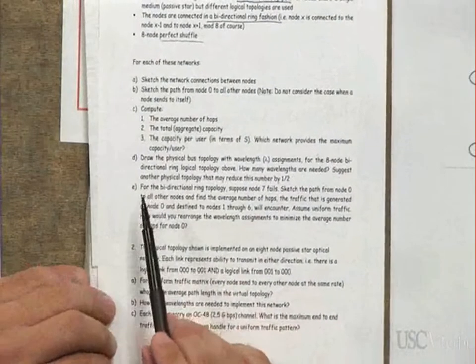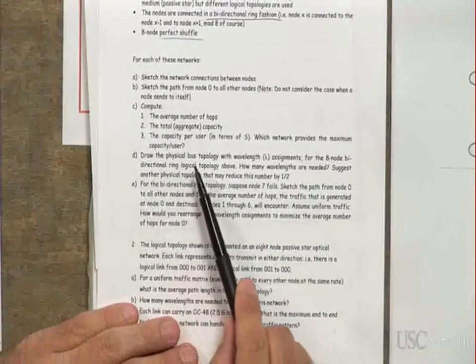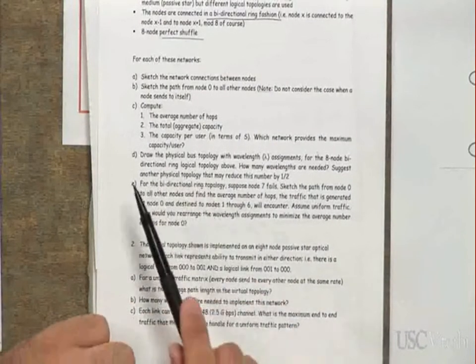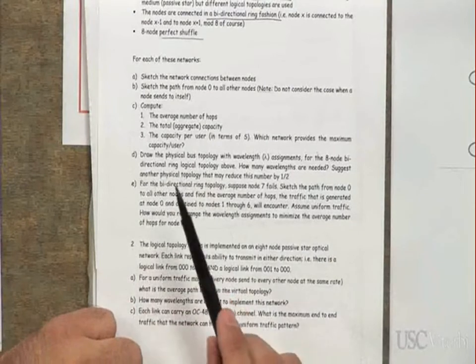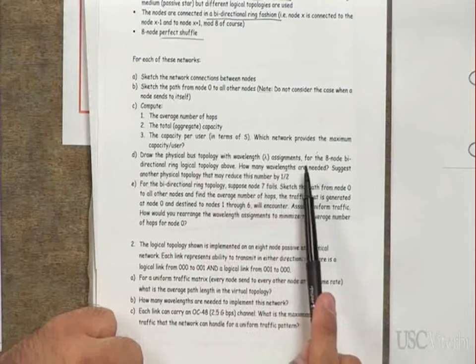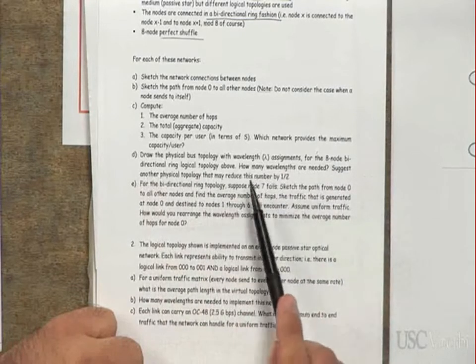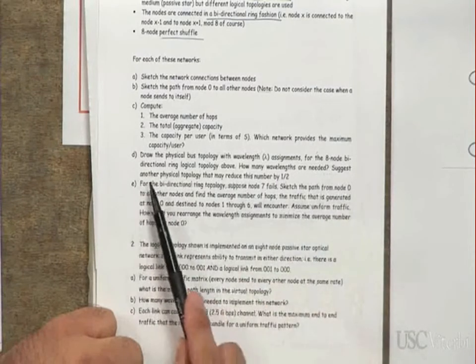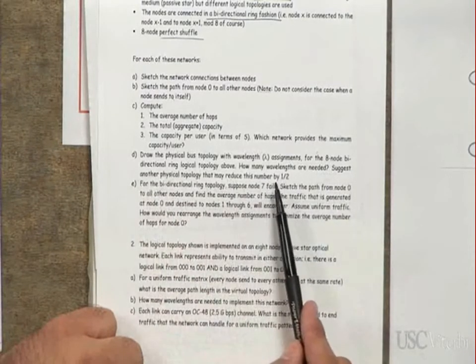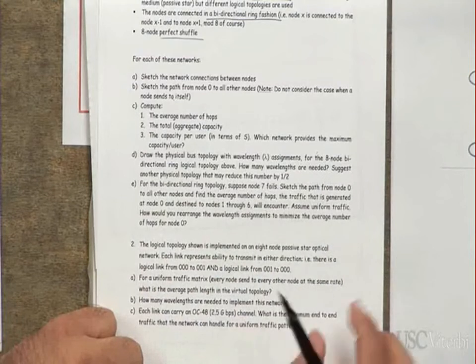Okay, now we go to part D that we didn't read earlier. Draw the physical bus. Sorry, it's too early, guys. I can't speak. Draw the physical bus topology with wavelength lambda assignments for the 8-node bidirectional ring logical topology above. How many wavelengths are needed? Suggest another physical topology that may reduce this number by 50%. Anyway. Let's see.